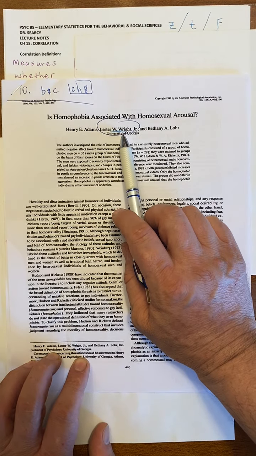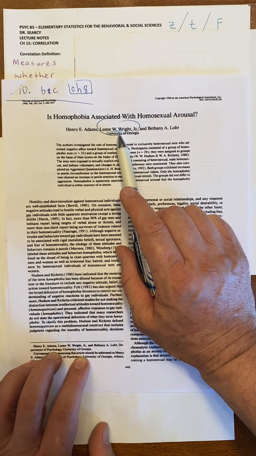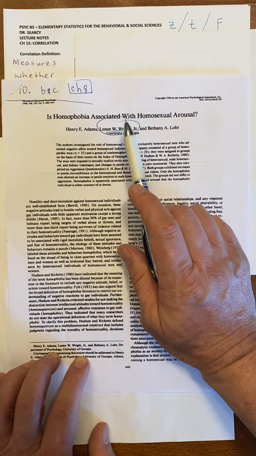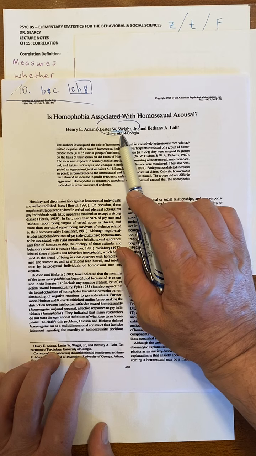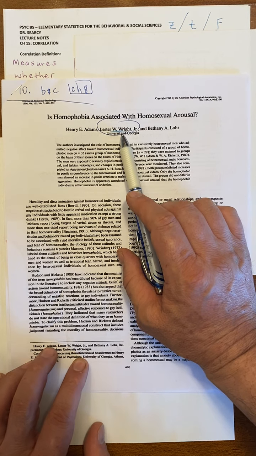Lester Wright was a clinical psychologist at the university that I was studying at when I was working on my PhD. The type of clinical psychologist that he was, he specialized in sexual deviance, right?